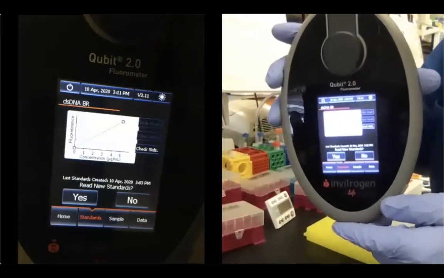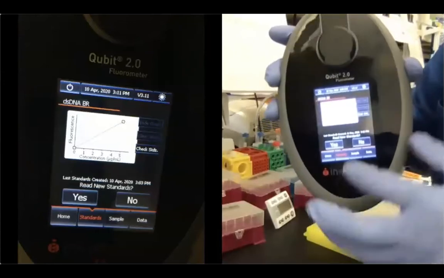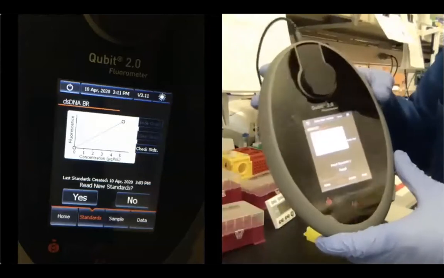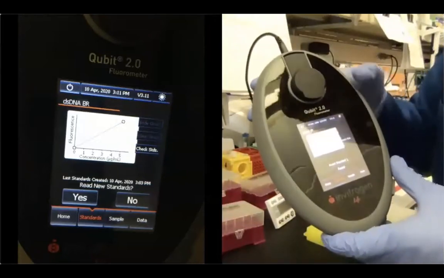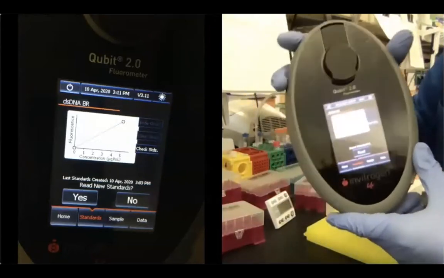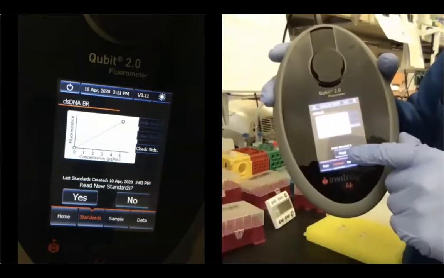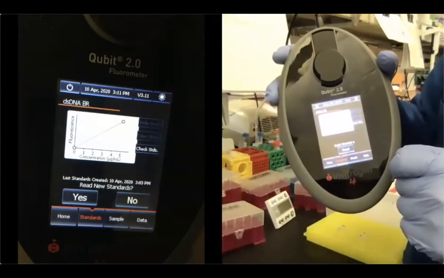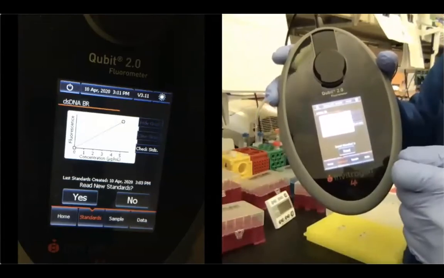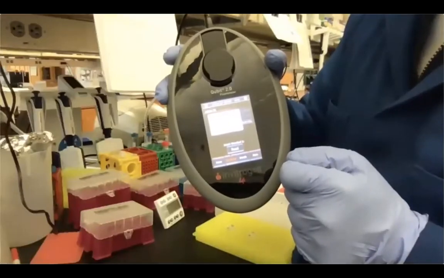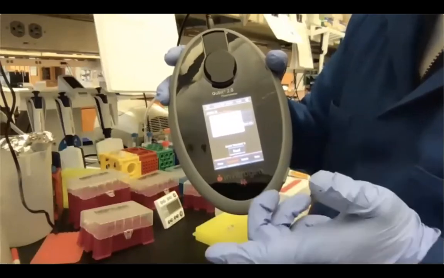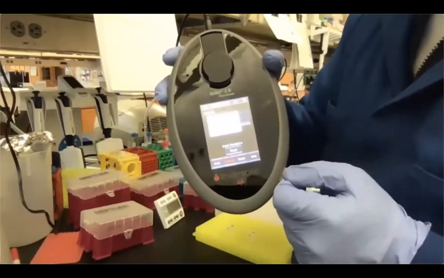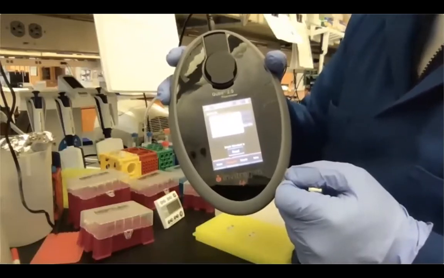So the machine is asking us, do you want to run new standards? The answer is yes. I usually do every single time. And then we are ready to insert our standard number 1. And then we're going to press read, which is here at the bottom. We're going to repeat the operation with standard number 2. And then we're actually going to reread standard number 2 as a sample to see its concentration. Okay. After that, we're going to check our samples.